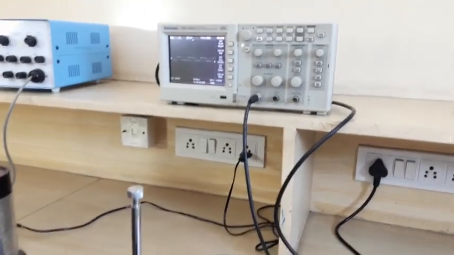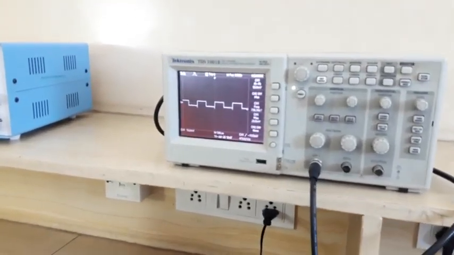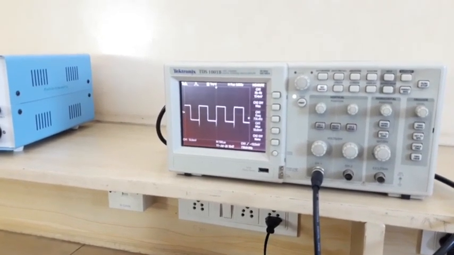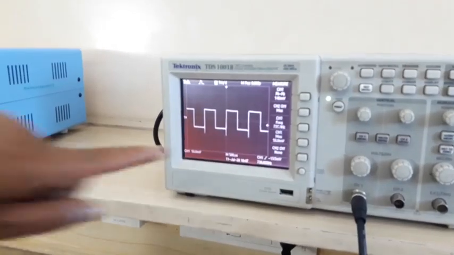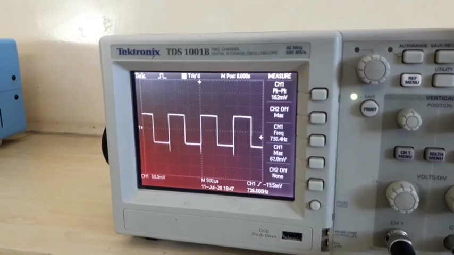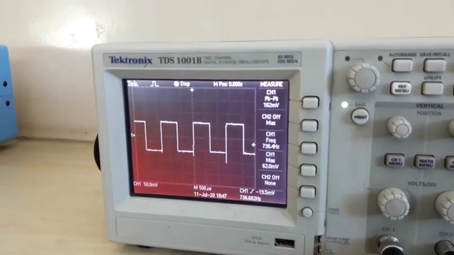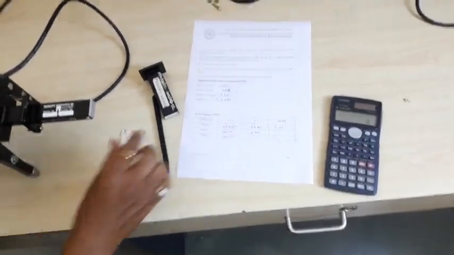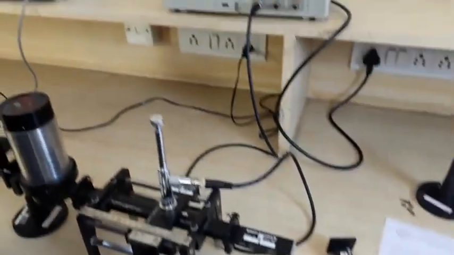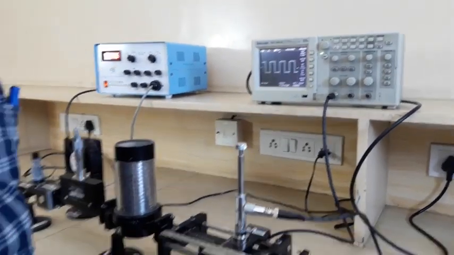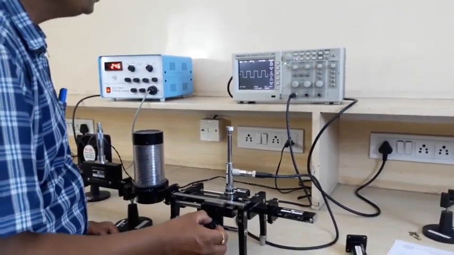So I am moving it again towards the source side so that I can get the maximum square wave signal. So this maximum square wave signal is 162 millivolt. Let us note it, 162 millivolt as the maximum. And let us move towards minima, getting the minima. So I am again going towards the source side.